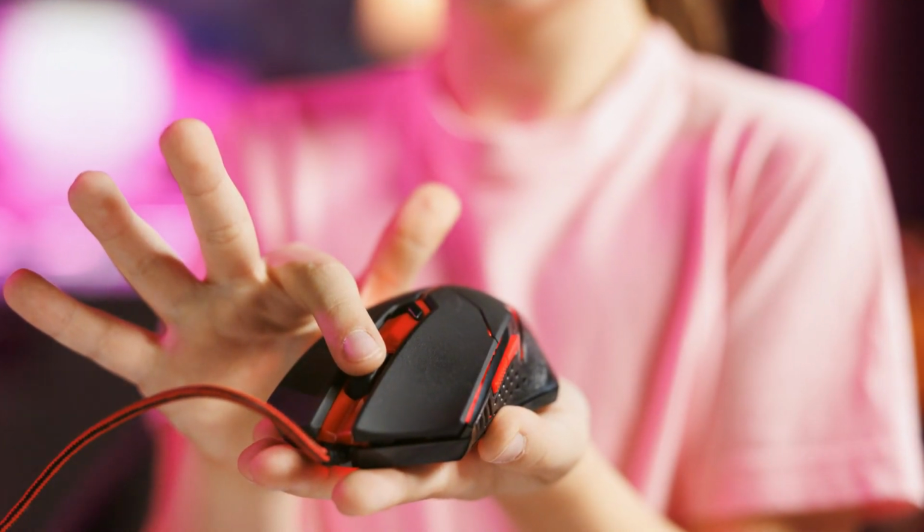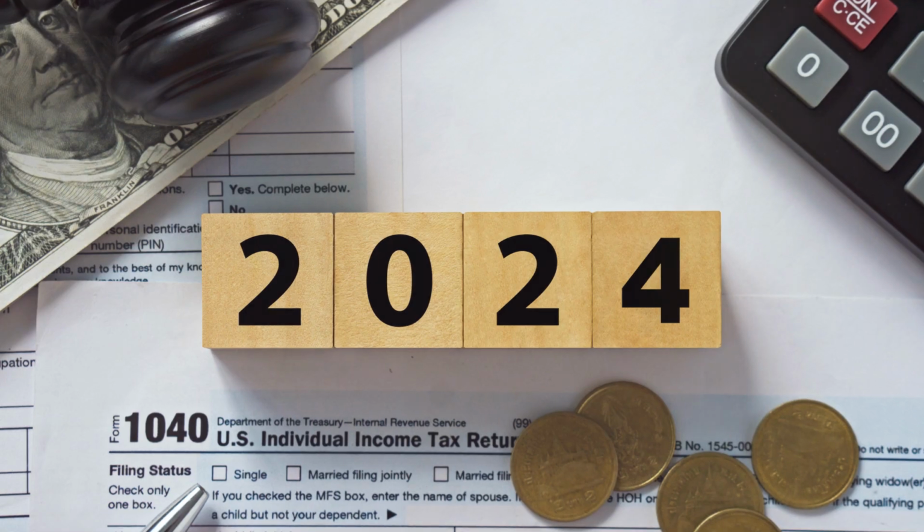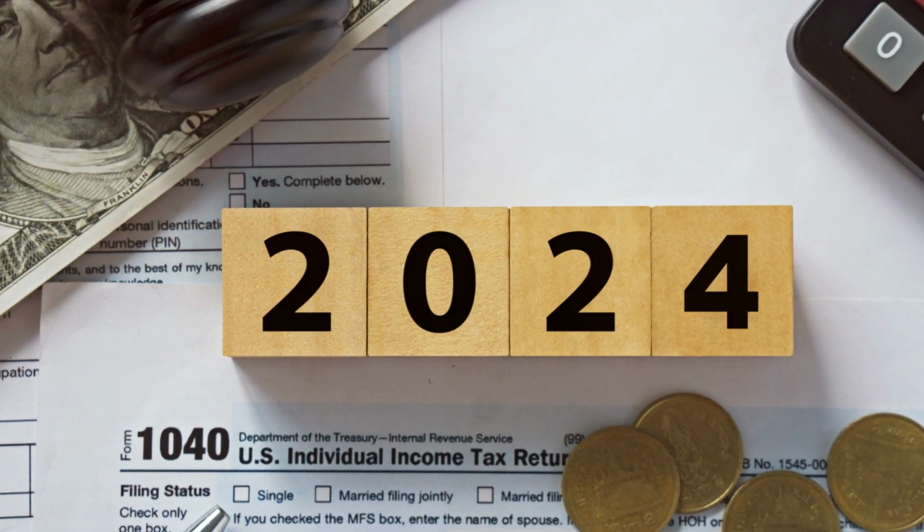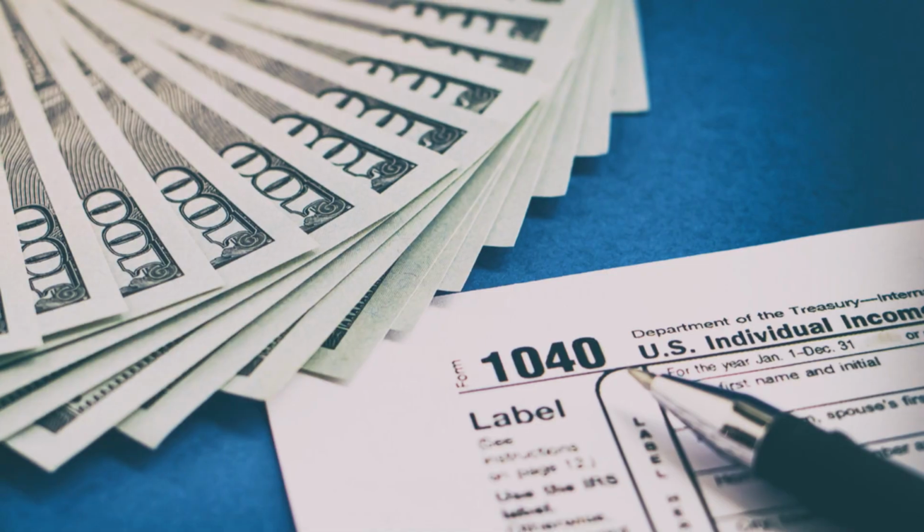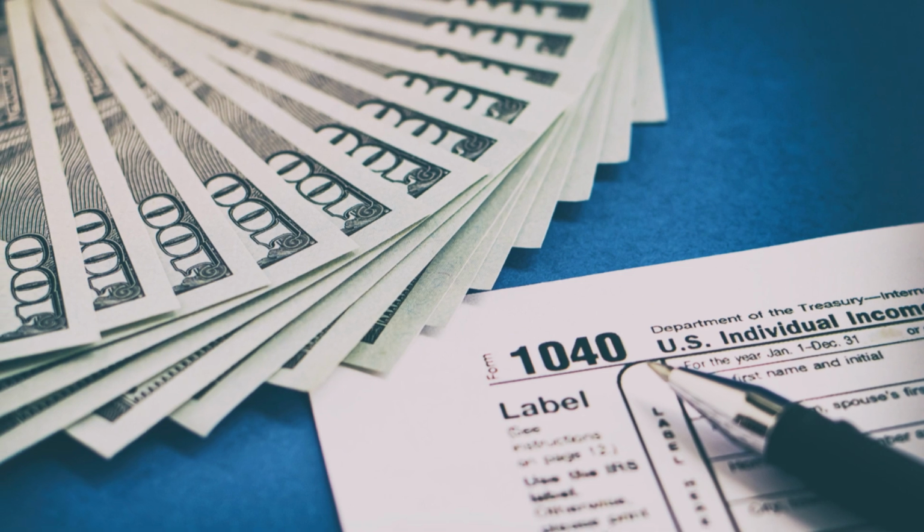Just remember, whether you're clicking a mouse or licking an envelope, the important thing is to file your taxes on time and accurately. Now, let's talk about the forms you might be filing.